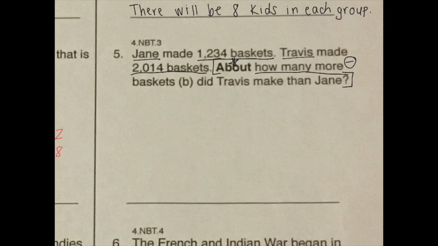So my bigger number is right here, my 2014. 1,234 is my smaller one. Make sure you label that. And then I'm going to go ahead and set up my problem. Bigger number, 2014. Label that with a B for bigger. Minus smaller number, 1,234. S for smaller number. Subtract to get the D difference.